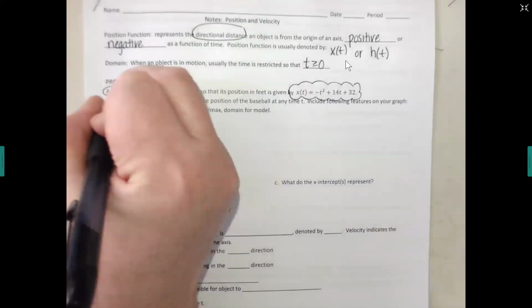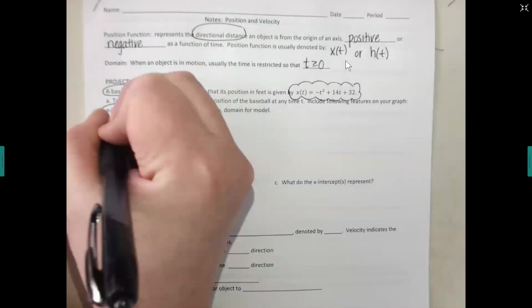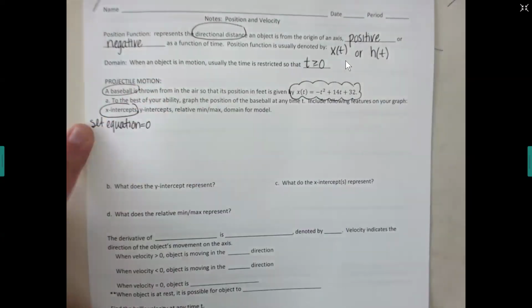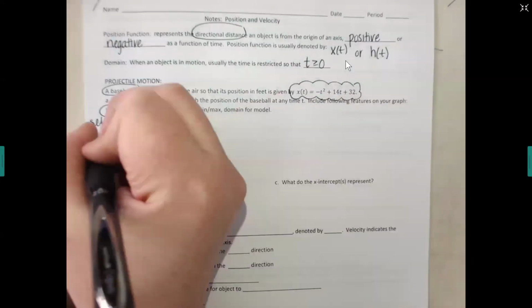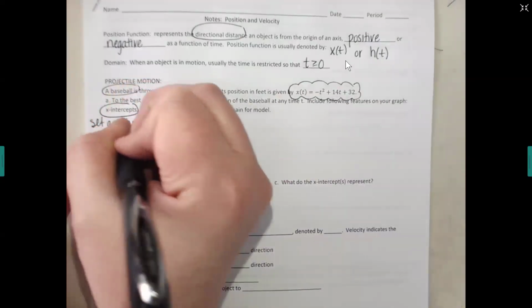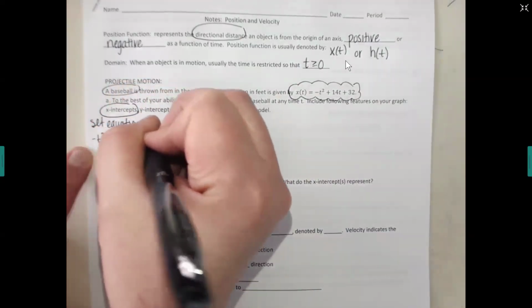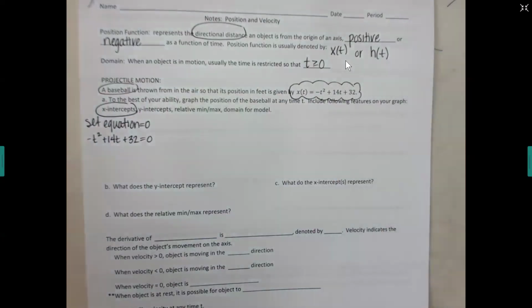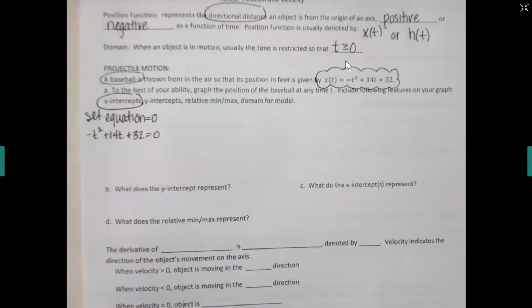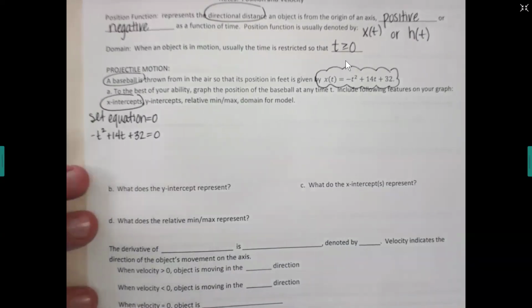Remember that if you're looking for an x-intercept, you're going to set the equation equal to 0. That is how you find an x-intercept: you take whatever the equation is and set it equal to 0. So let's go ahead and do that. I have negative t squared plus 14t plus 32 equal to 0. Now, there's a little bit of an issue with that equation. We know we're going to need to factor, but why can we not factor this as is? Yeah, you can't have a negative on your t squared.